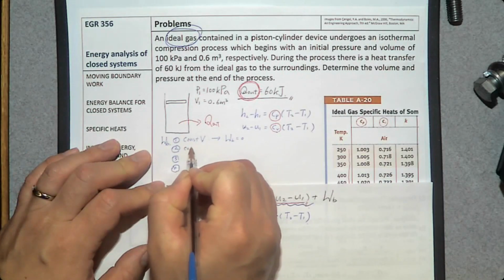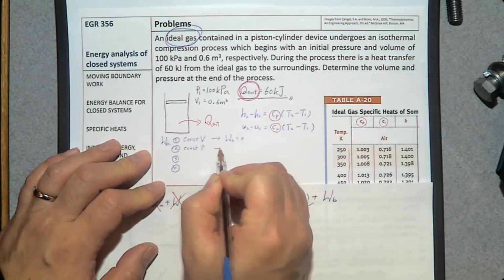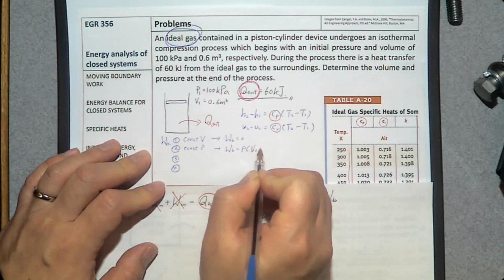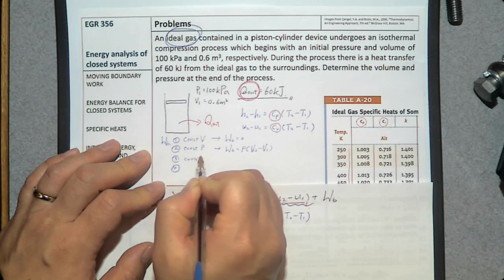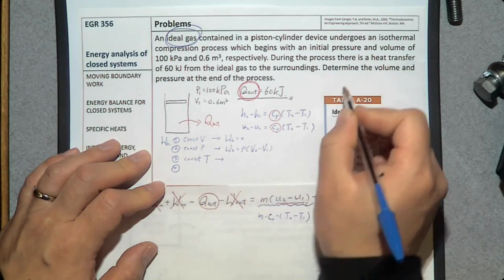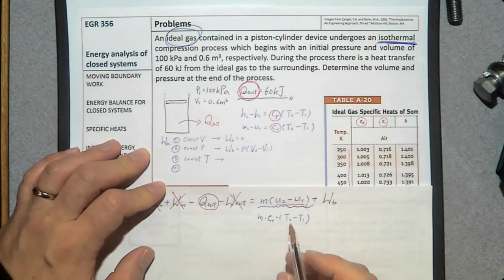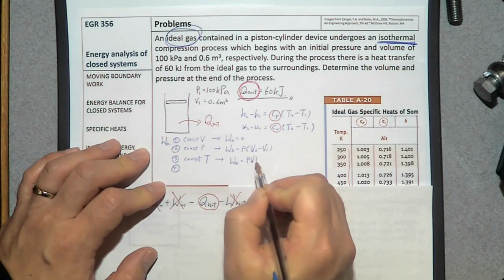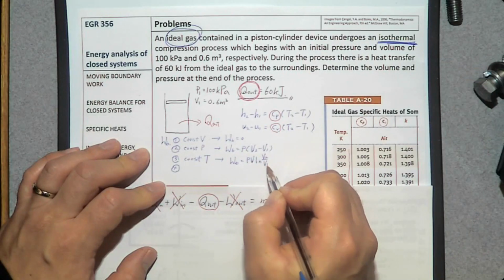The second is a constant pressure process. In this case, WB is pressure times V2 minus V1. The third one is a constant temperature process, this one, isothermal process. WB is pressure times volume, natural log V2 over V1.